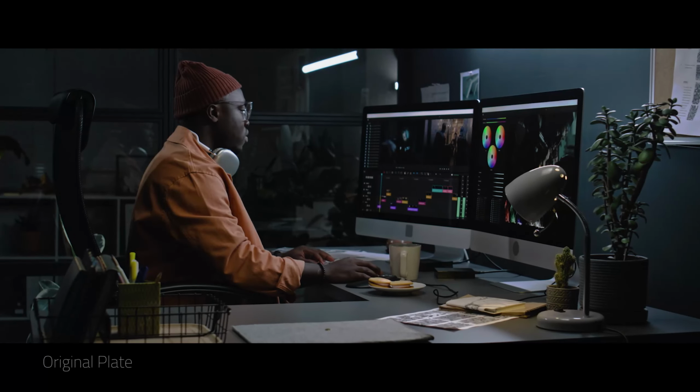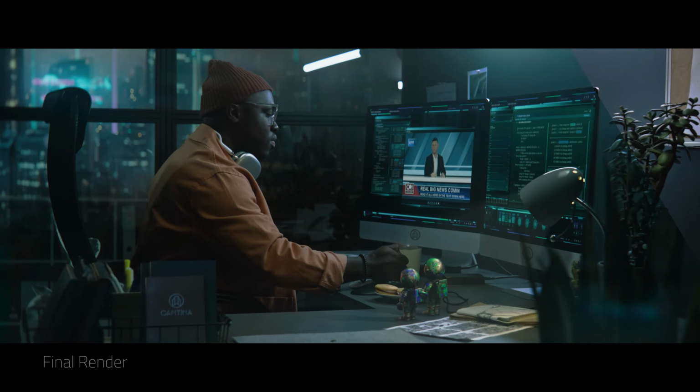Today in this tutorial, we'll be going over how to use Adobe After Effects for feature film compositing. Let's go. Here's a before and after of what we'll be making in this tutorial.